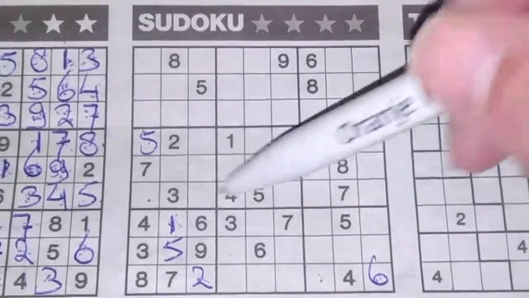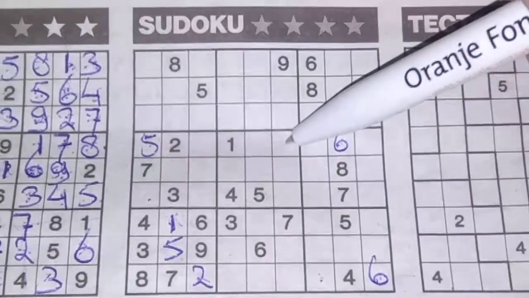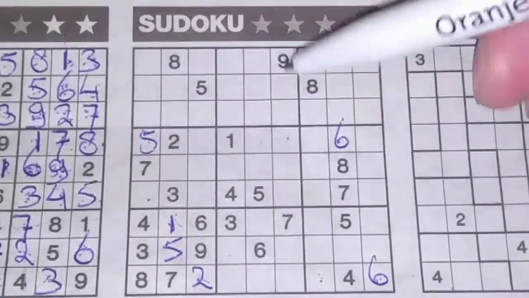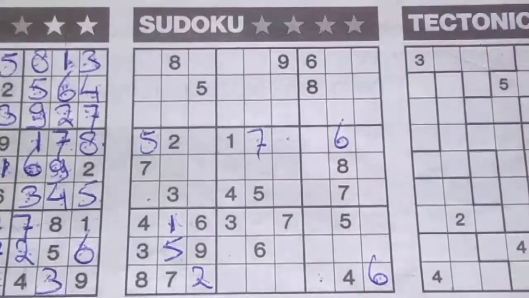Then the 7. 7 in this row, 7 in the middle row, so in the row above, the only 2 places for the 7 are here or there. We have a 7 here, no 7 there, so the 7 should be there.